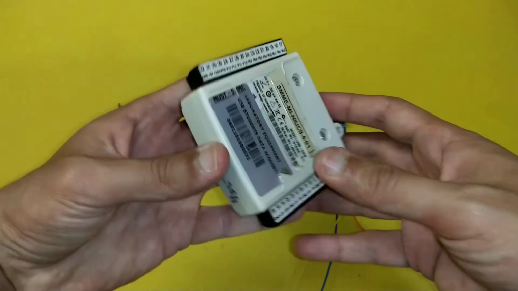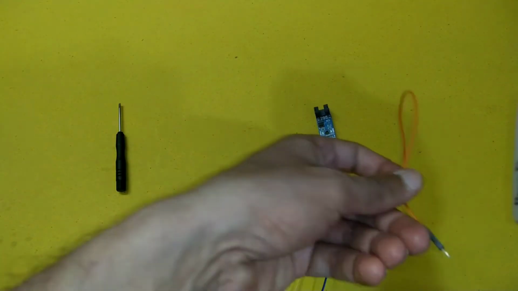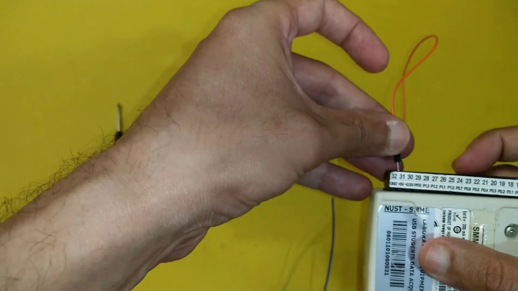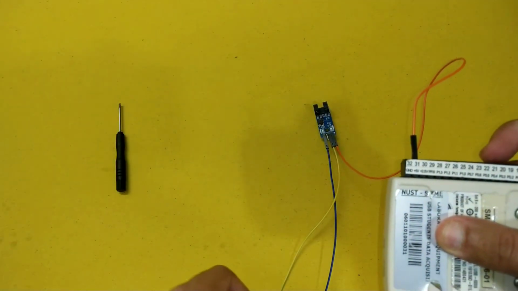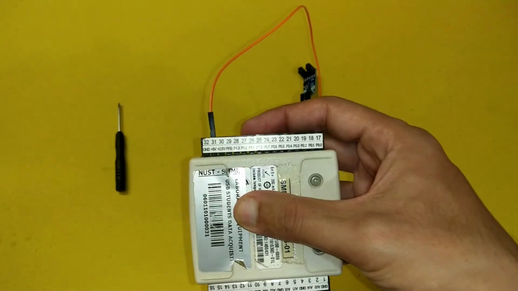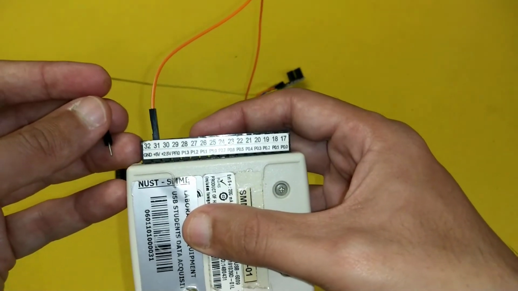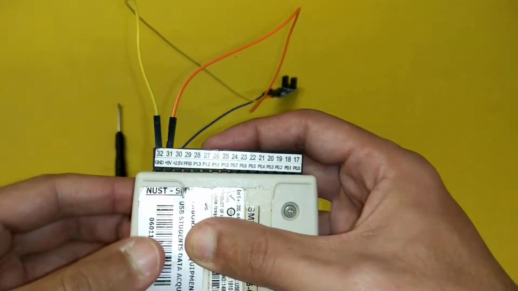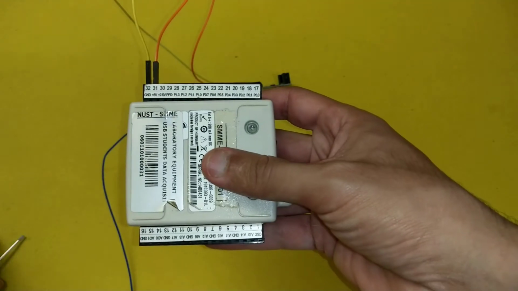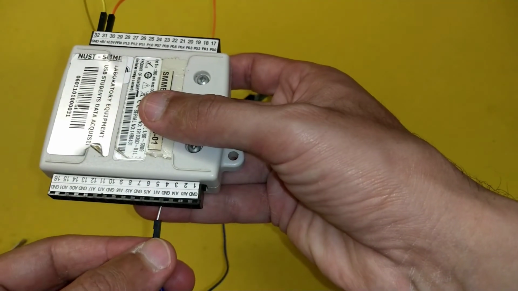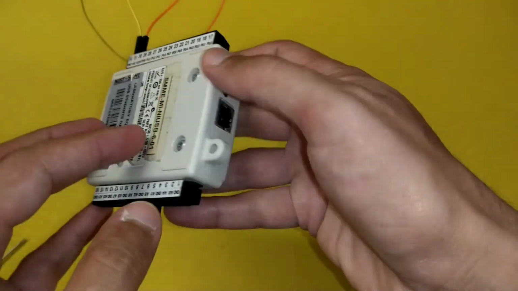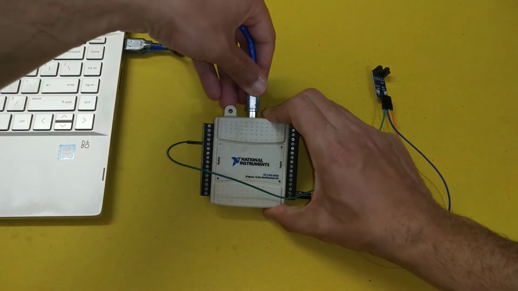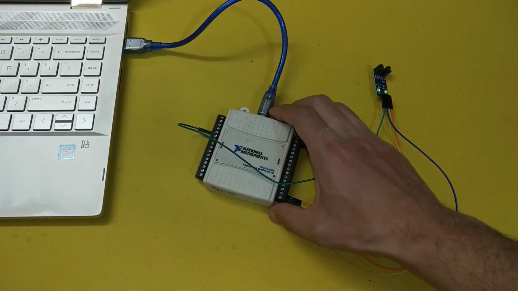In the next step, we will connect the sensor with the NI USB 6009. We will connect the orange wire with plus 5 volt channel of NI USB 6009. Yellow wire to the ground, and blue wire to the analog input 1 channel of the DAQ card. Now we will connect the DAQ card with the computer system and do the required programming in LabVIEW.